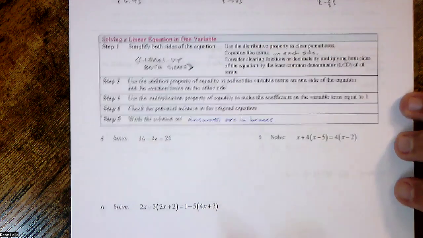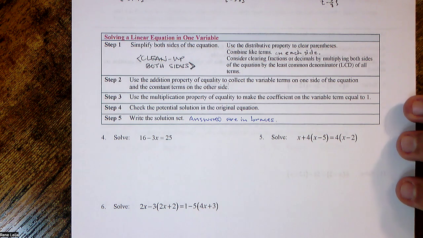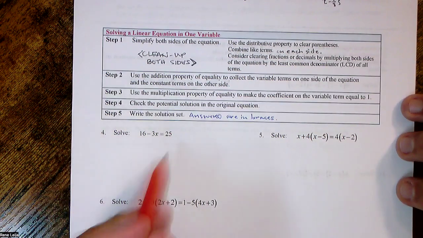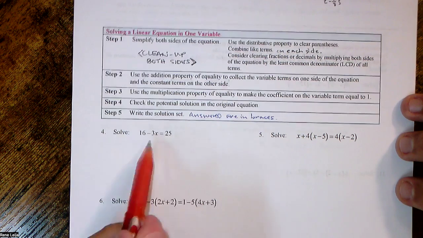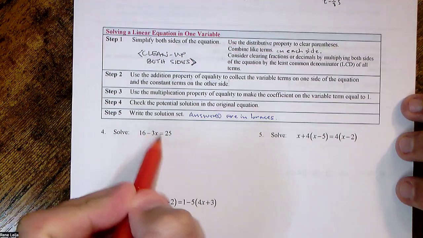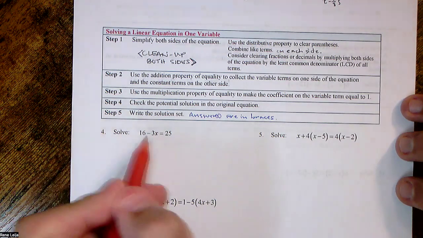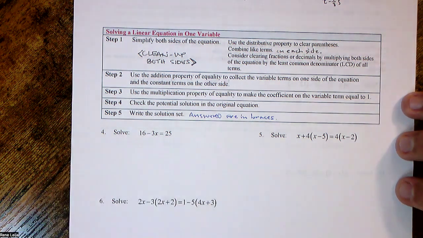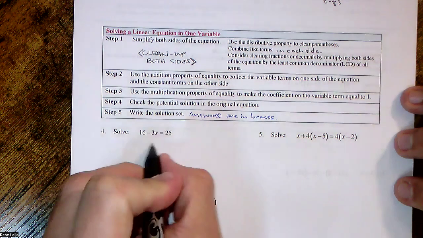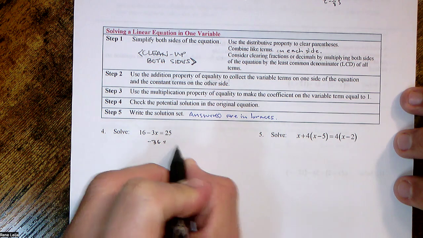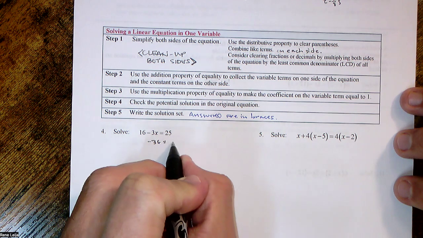Okay. All right. So number four, we're going to solve number four. So I'm not going to show my steps. I'm just going to tell you what we're going to do. So we have this equation, 16 minus 3x equals 25. Since on the left side I have a variable by itself, I'm going to leave it. So I need to get rid of the 16. So I am going to subtract 16 from both sides. So 25 minus 16.